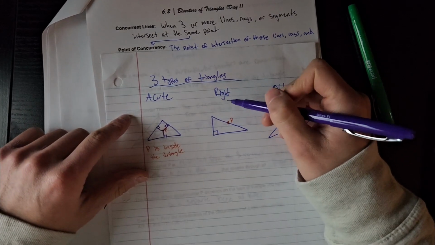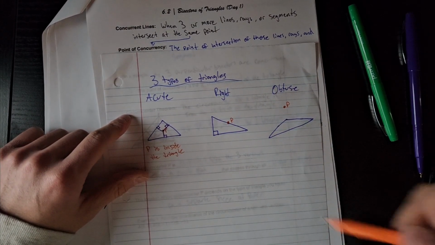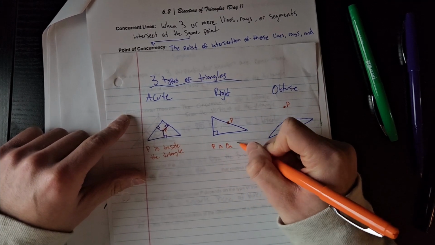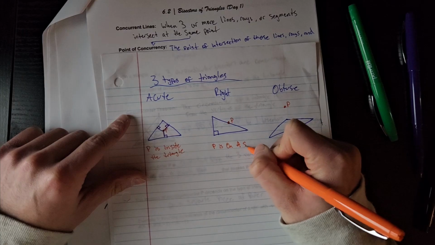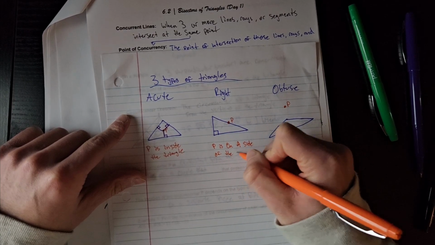All right, go to the right triangle. P is on the actual triangle itself. So P is on a side of the triangle.